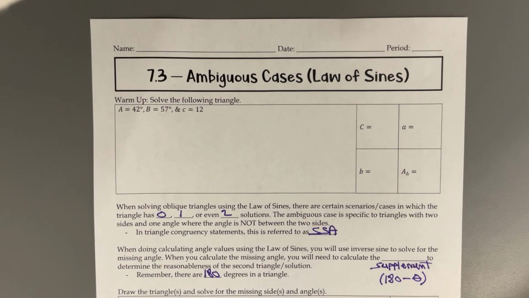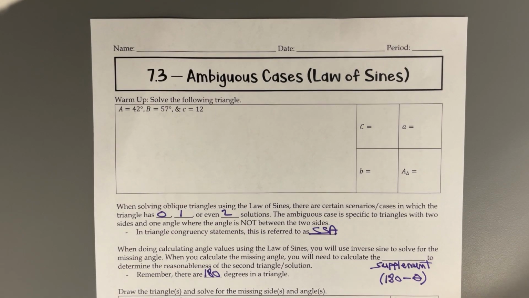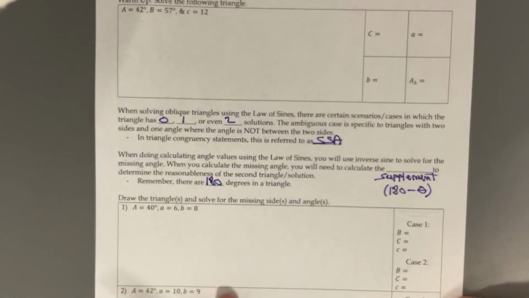So we're going to build on law of sines, law of cosines, well, mostly law of sines, and we're going to talk about what we call an ambiguous case. This is going to expand on what we did in law of sines, but I'll show you what all this looks like.